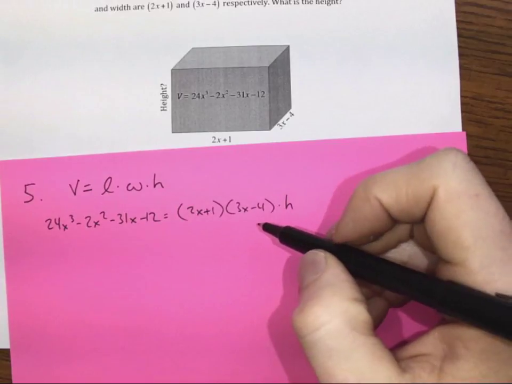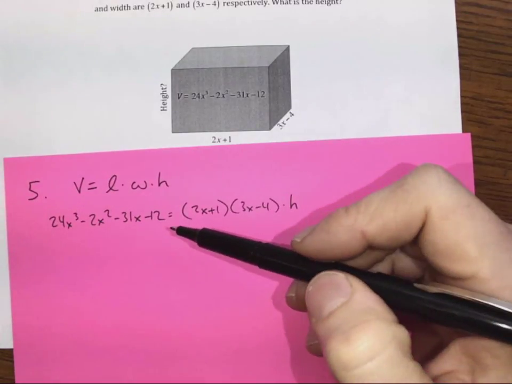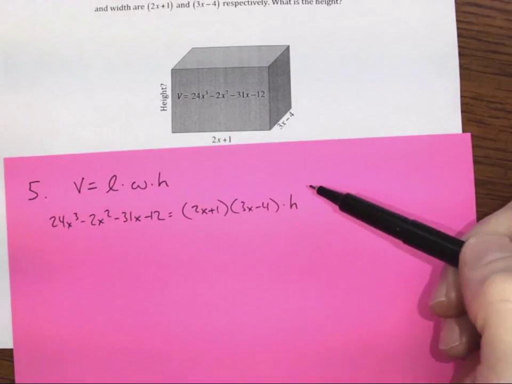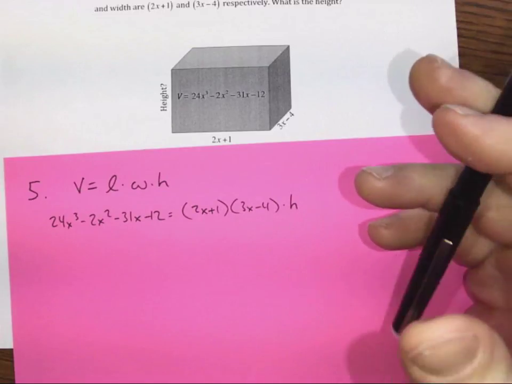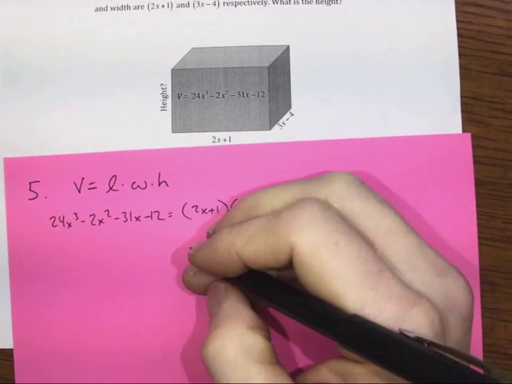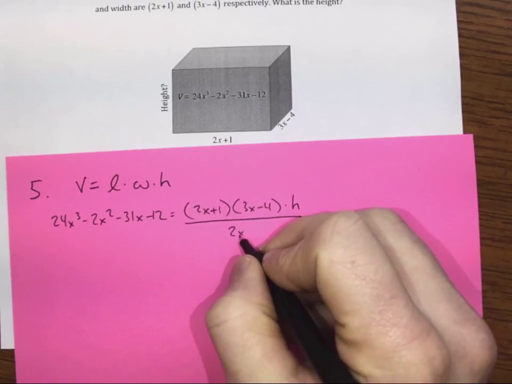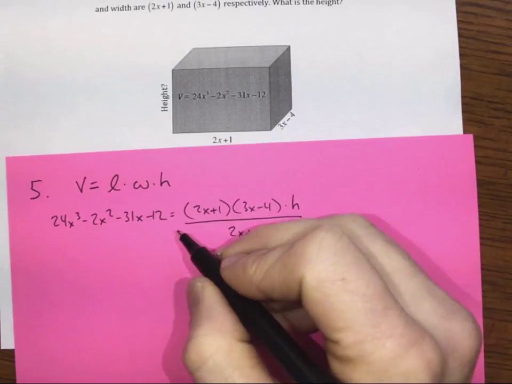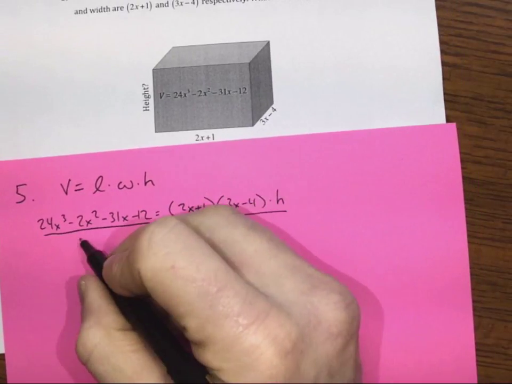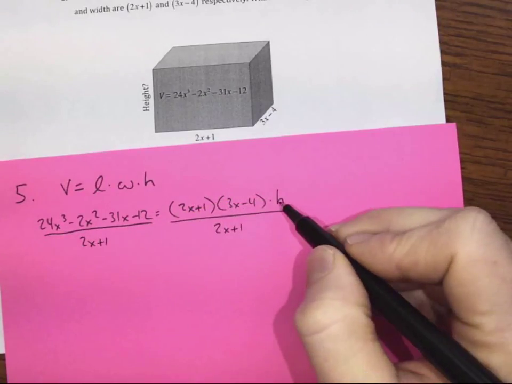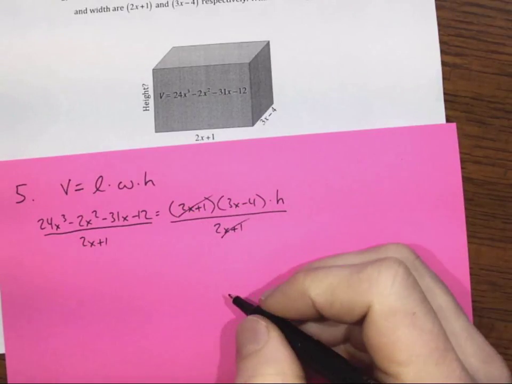This is one where I can't just use regular factoring in order to determine the last term. So I'm going to have to use another trick. We're going to have to use our long division. So what I'm going to do is divide both sides by 2x plus 1. Let's just see what happens there, because I'm going to eventually just try to isolate h.